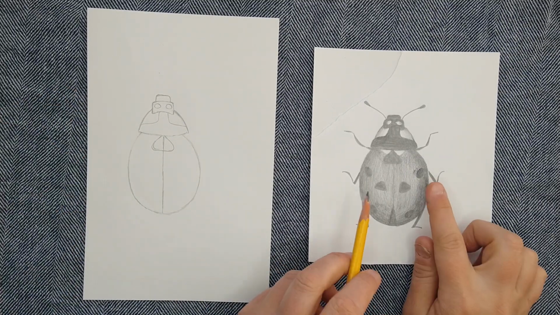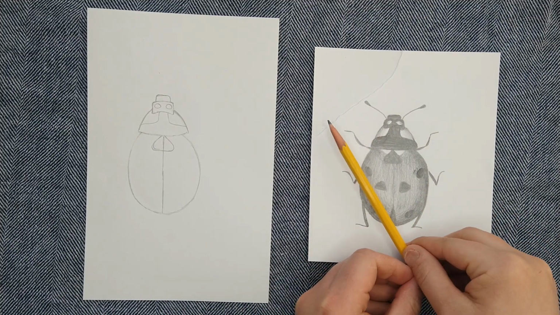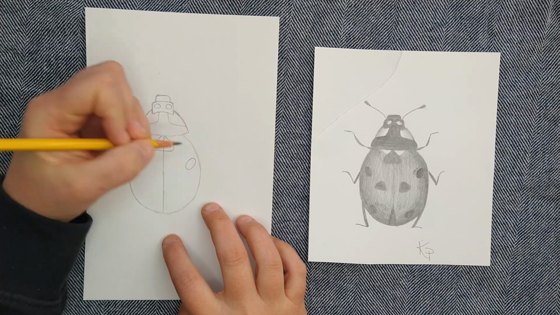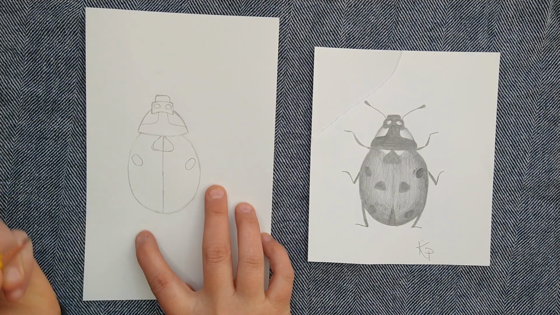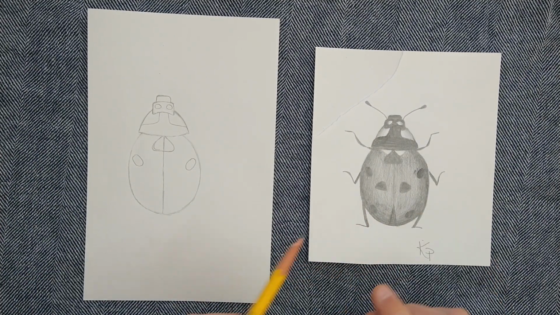Okay, and then we're going to now move to these circles. They're kind of ovals tilted outward. I'm going to create one here and one here. And then I'm going to move to these. These are kind of like triangles.